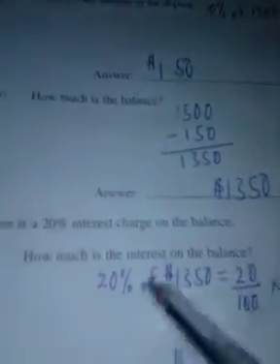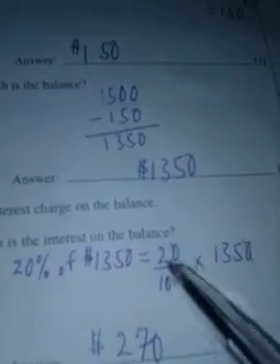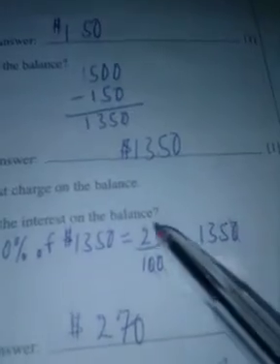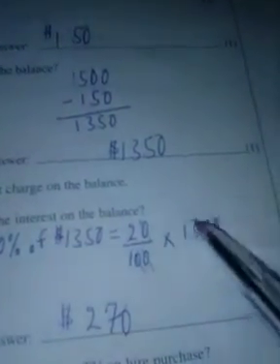There is a 20% interest charge on the balance. So I can find 20% of this. The word percent means out of 100, so 20 out of 100 times 1350, cross off a zero, cross off a zero. 135 times 2 is equal to 270. So the interest is going to be $270.